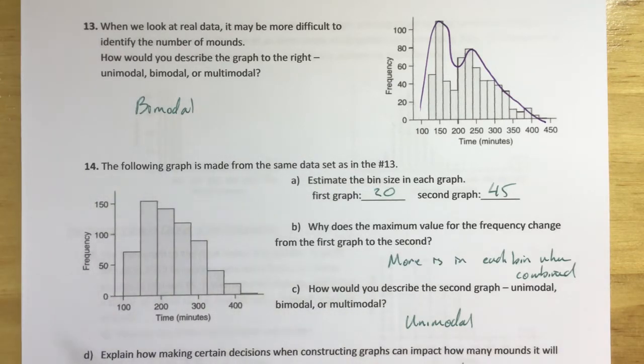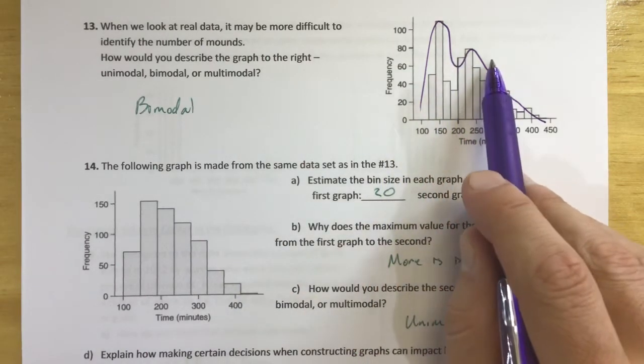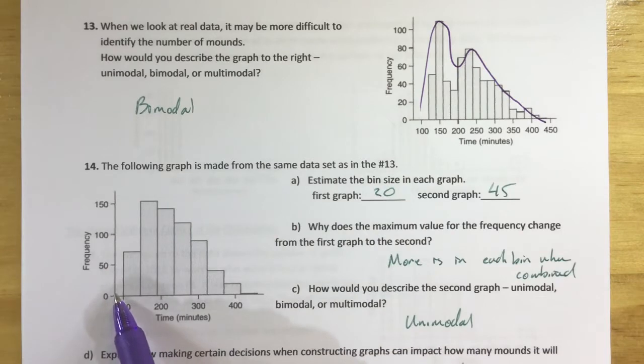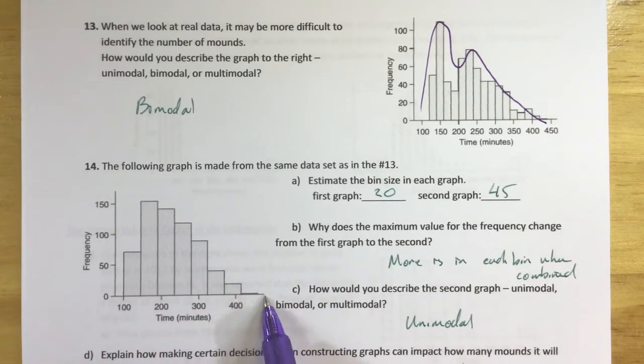And the neat thing that happens when you do that is sometimes you lose that bimodal shape. Now this one really just tends to be unimodal, and then it's going to be skewed off to the right.